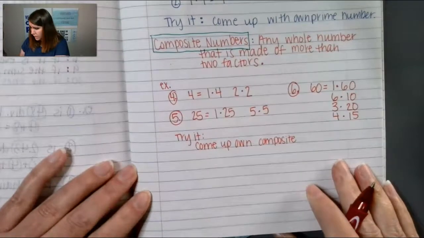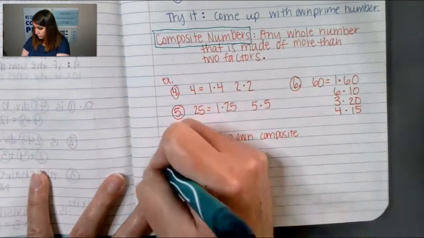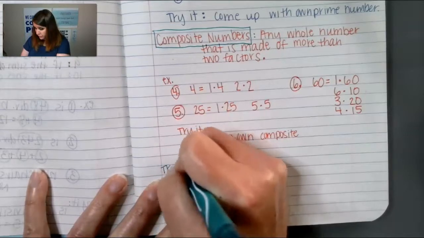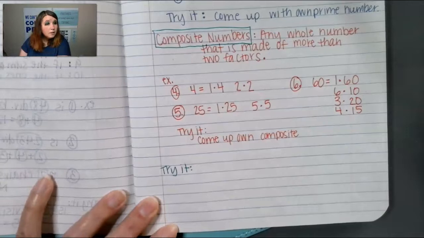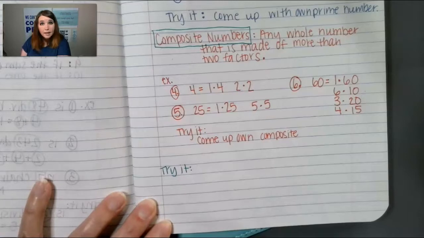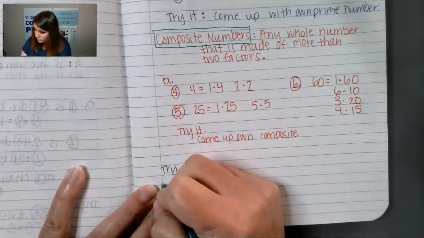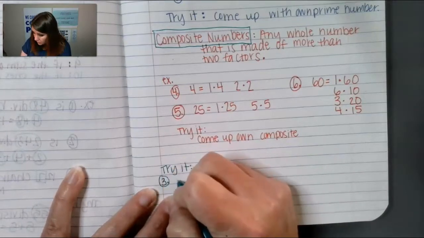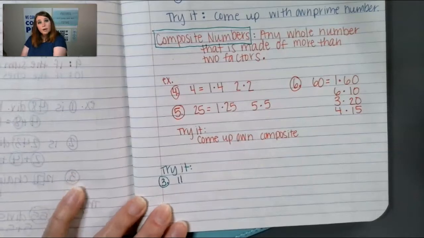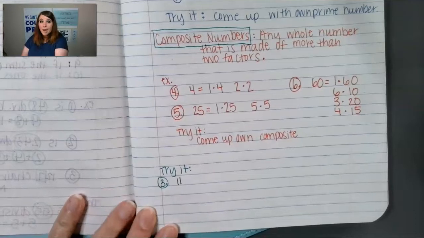Okay, here we go. Down below, I want to know about this one. 4, we did 4. How about 11? What about 11? So this is try it number 3. What is 11? Is 11 prime or is it composite? What do you think? You tell me. Is it prime or composite, and how do you know?